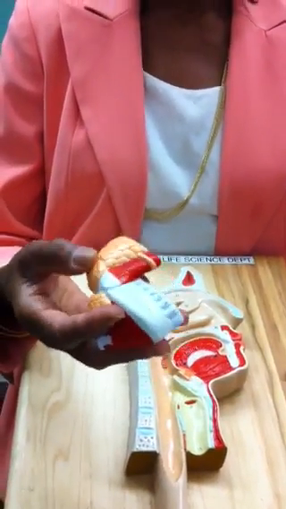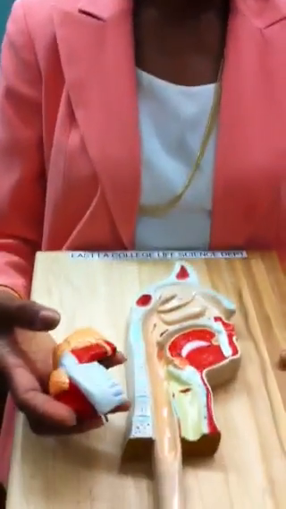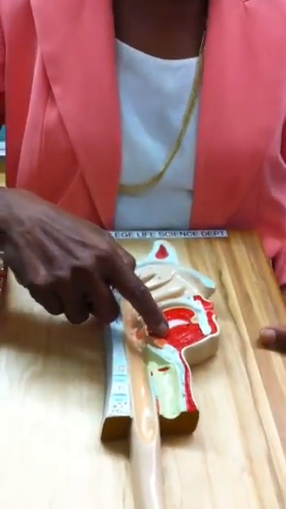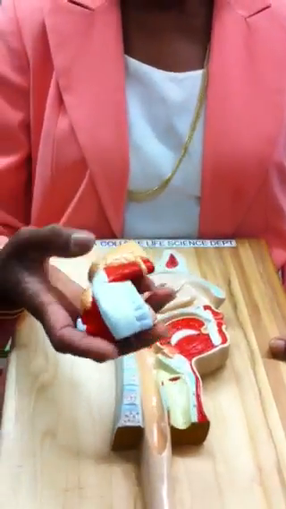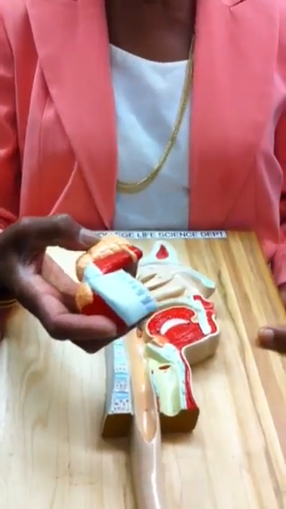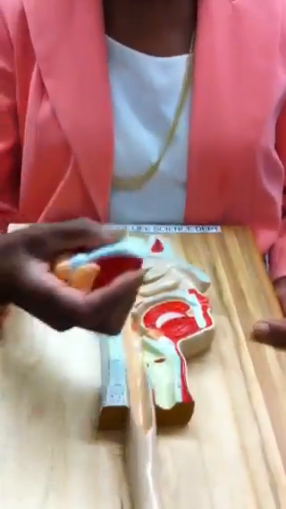Submandibular, and that's the parotid gland. This is the one right here. That's the one that hurts when you laugh too much, right? That one over there. So sublingual gland, submandibular gland, and parotid gland. They release the saliva.